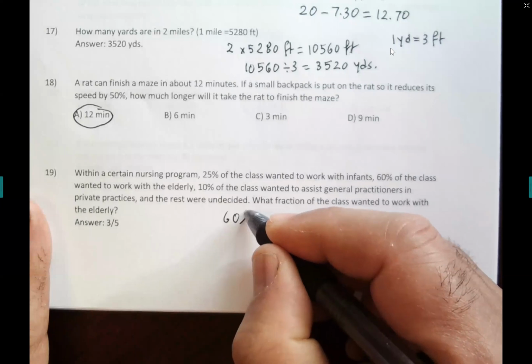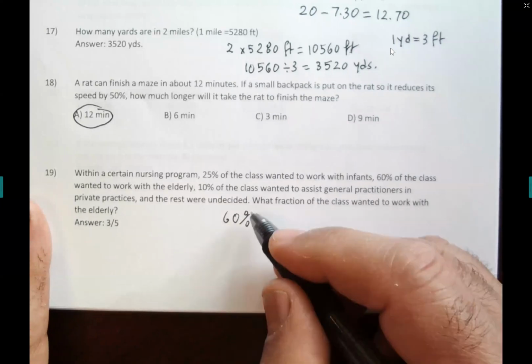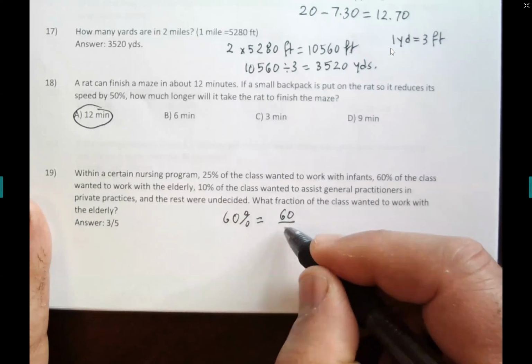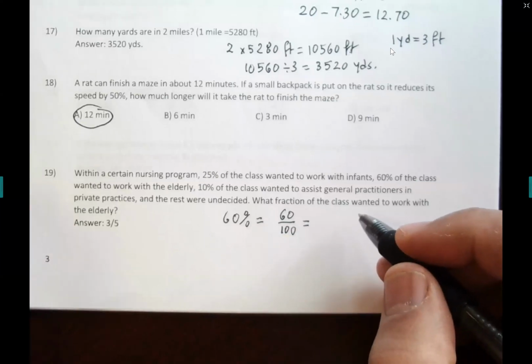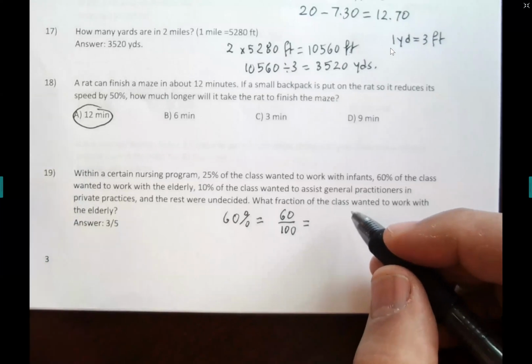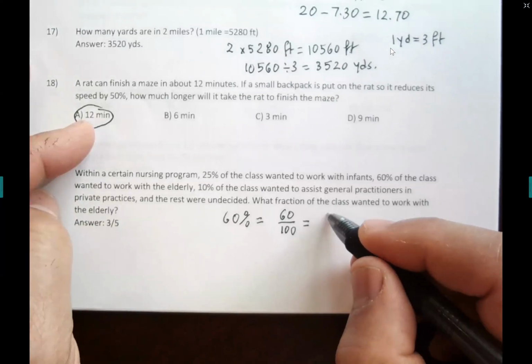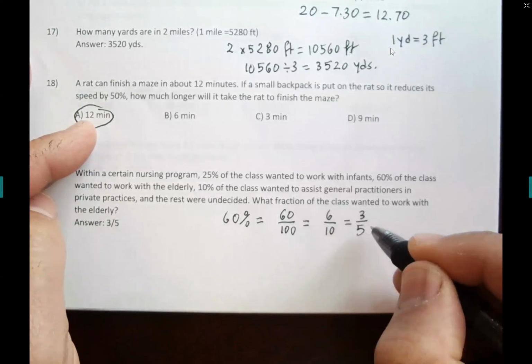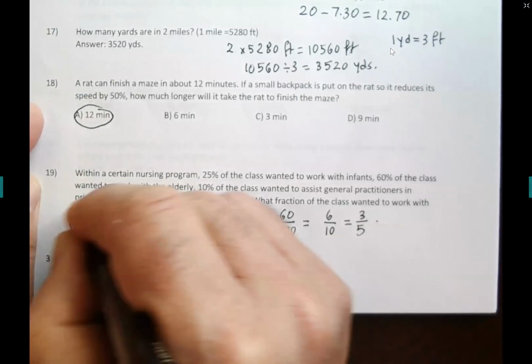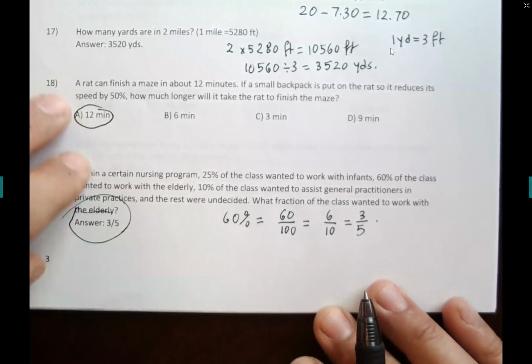You need to change the percent to a fraction. 60% by definition means 60 over 100. But you always have to reduce your answer to the lowest terms. So what is 60 over 100 reduced by 10? 6 over 10, reduced by 2, 3 over 5. That's the answer, 3 over 5 right here. Go to the next page.